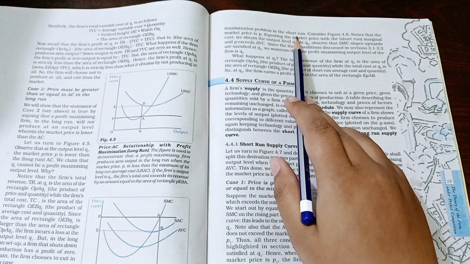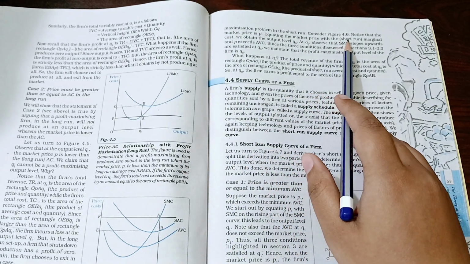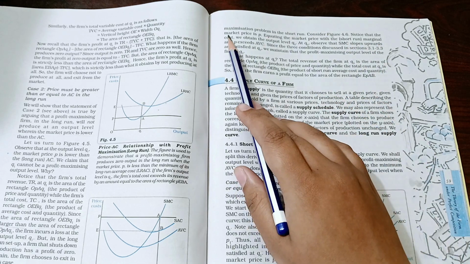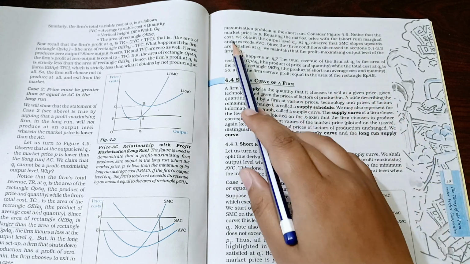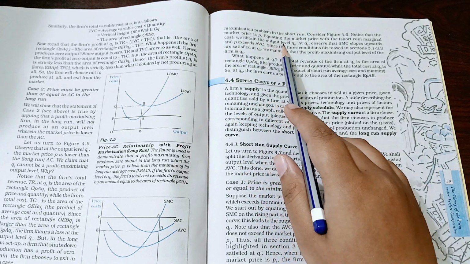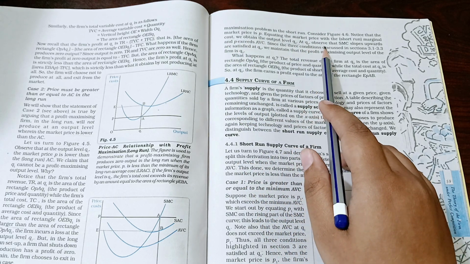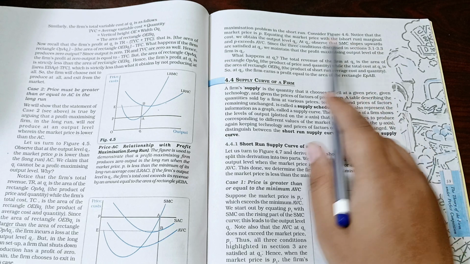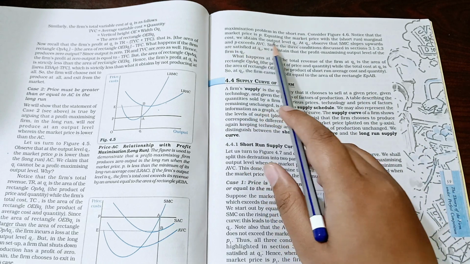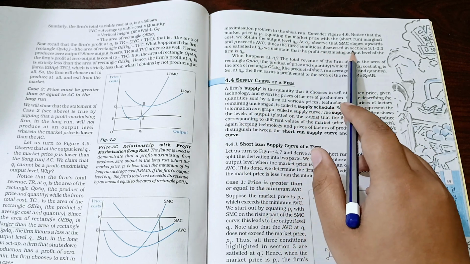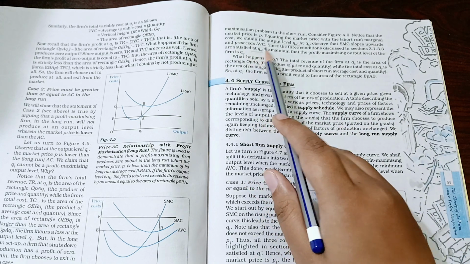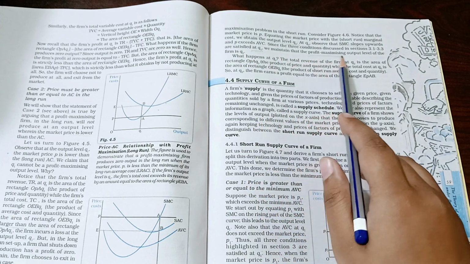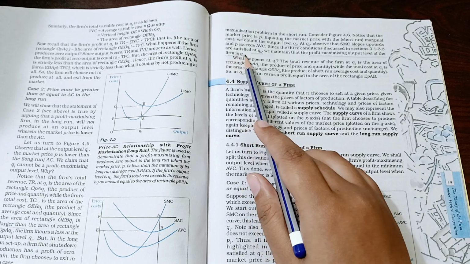Maximization problem in the short run. Consider figure 4.6. Notice that the market price is P. Equating the market price with the short-run marginal cost, we obtain the output level Q0. At Q0, observe that SMC slopes upwards and P exceeds AVC. Since the three conditions discussed in sections 3.1 to 3.3 are satisfied at Q0, we maintain that the profit maximizing output level of the firm is Q0.